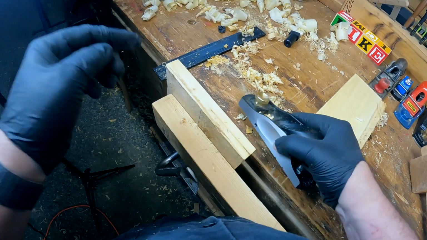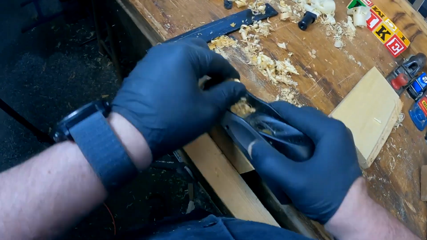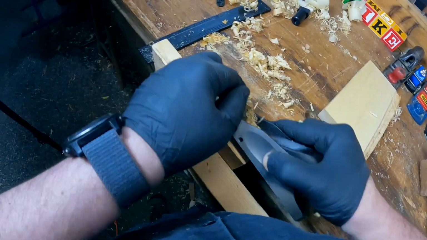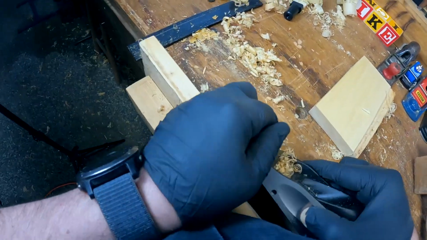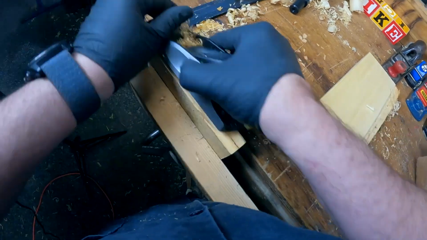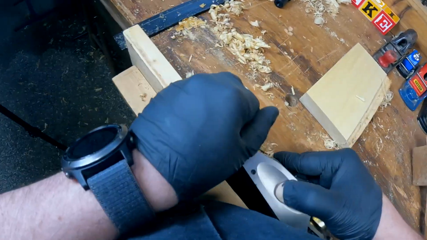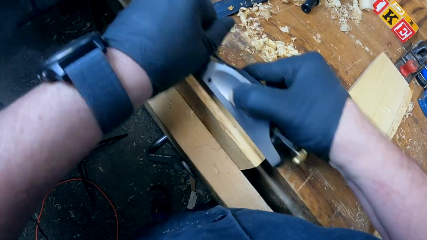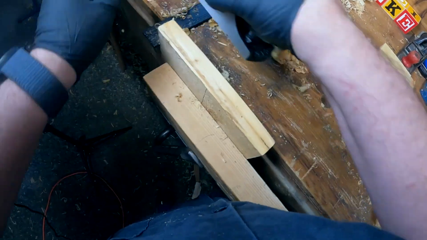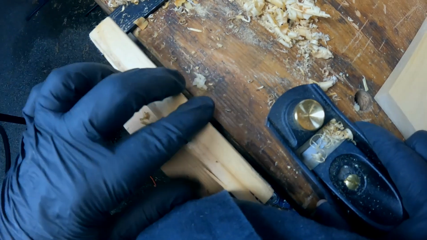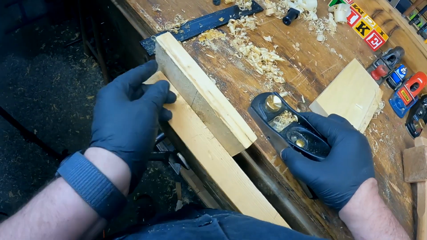You can also round edges by taking a pass at a different angle each pass. And as you go down, that edge will become rounded. You wind up with a nice rounded edge on that side and a nice beveled edge on that side.